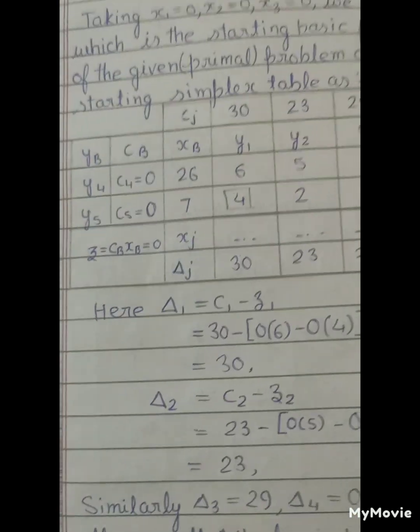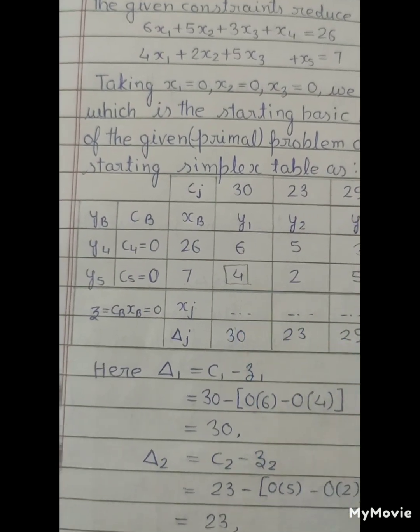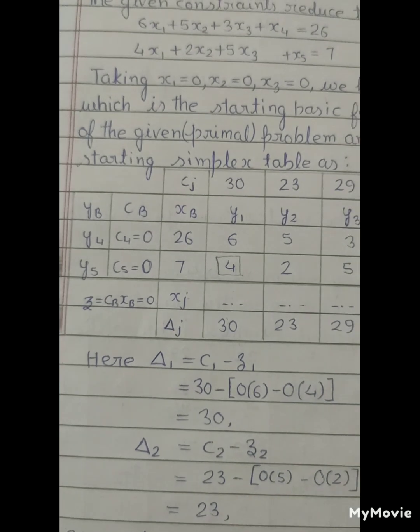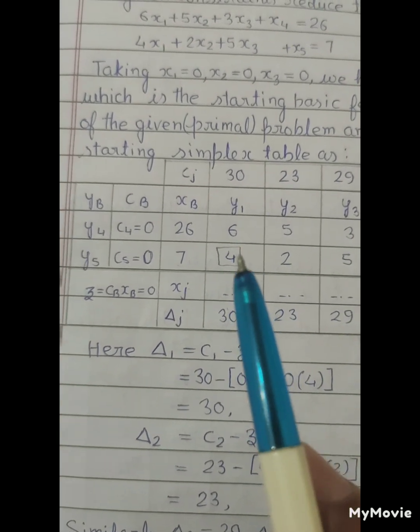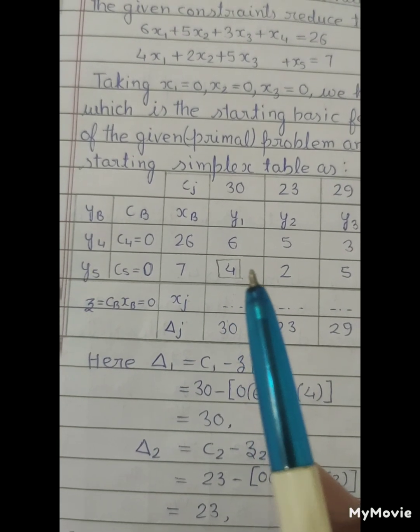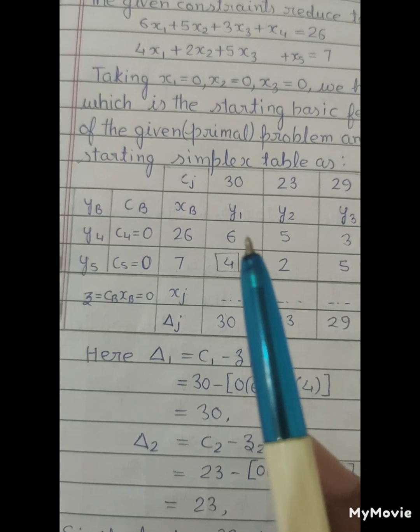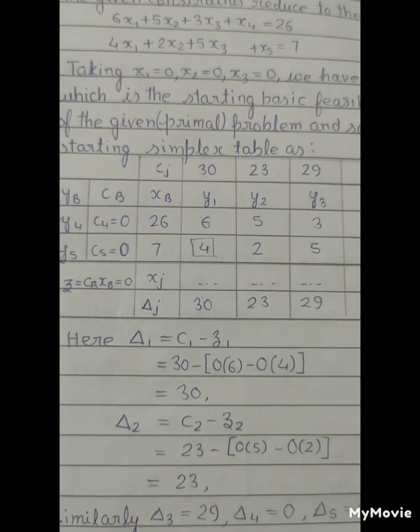As we have seen in the last table, 4 is the key element, so we will make the entry in place of 4 unity and the rest of the entries in that column 0. So we will get the next table as follows.